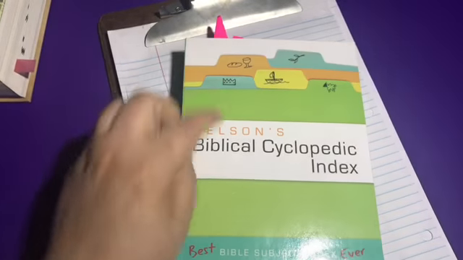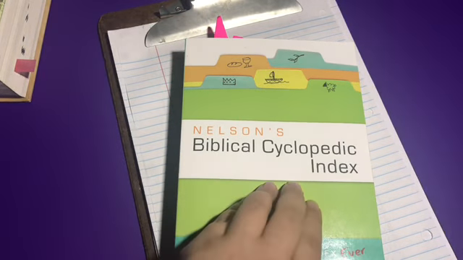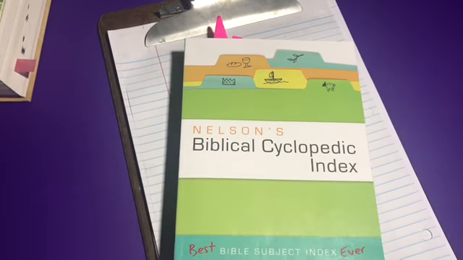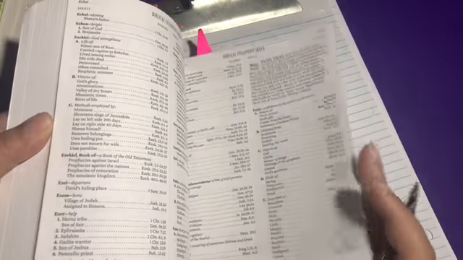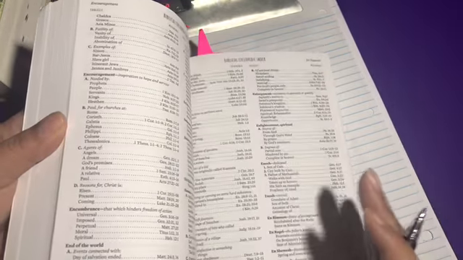At this point, to pick out some scriptures, you guys, I like to use this little beauty. This is the Nelson Biblical Cyclopedic Index. I like to use it because it also breaks down the word. For me, I like how it breaks it down. I'm going to show you.